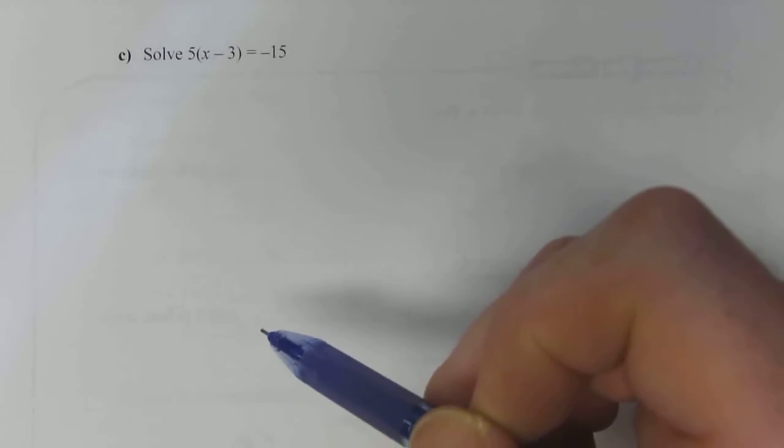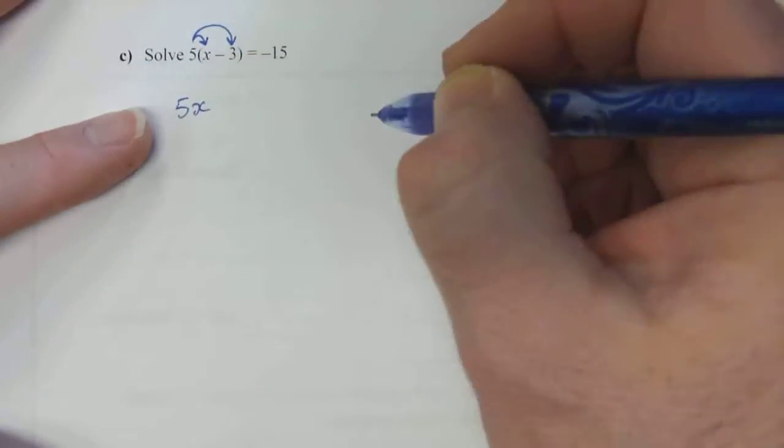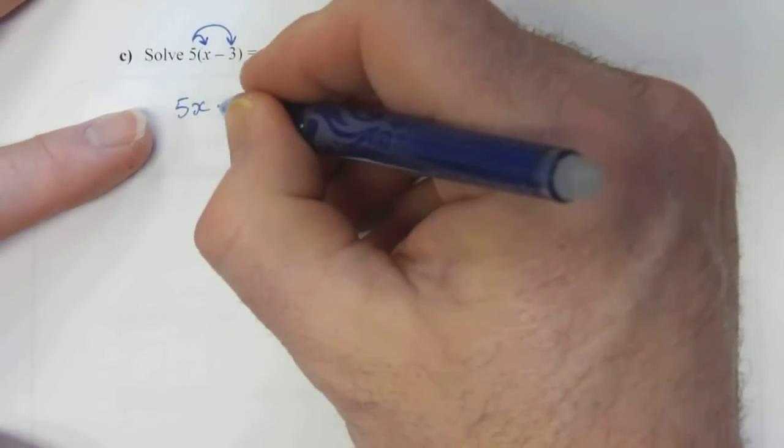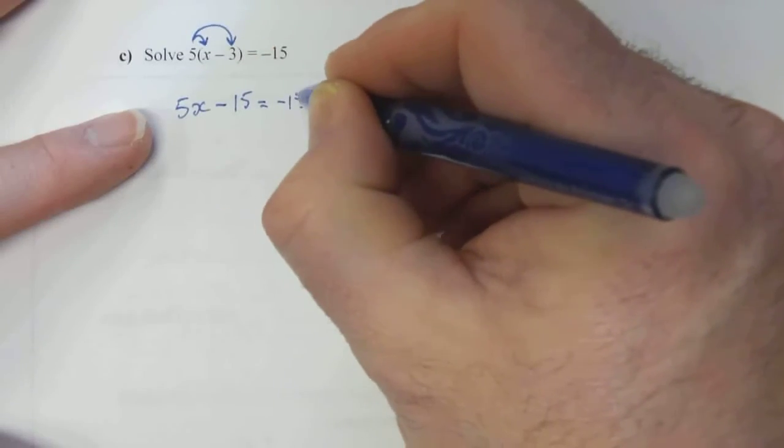Solve 5 times x minus 3 equals negative 15. I'm going to use the distributive property just because it's good to practice that. So it's going to be 5 times x and then 5 times negative 3. So 5 times x is 5x. 5 times negative 3 is negative 15. And that is equal to negative 15.